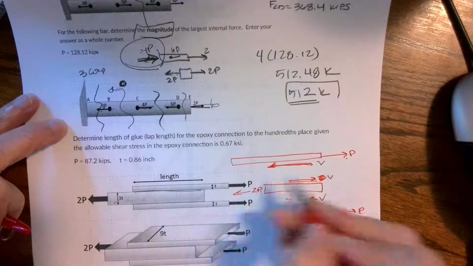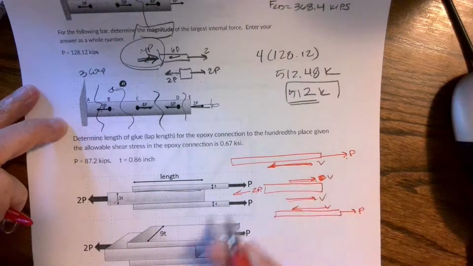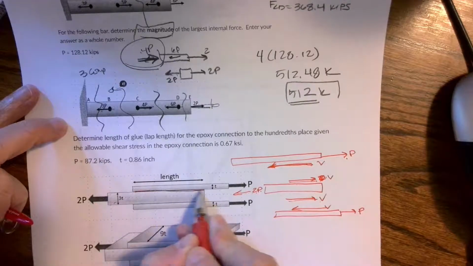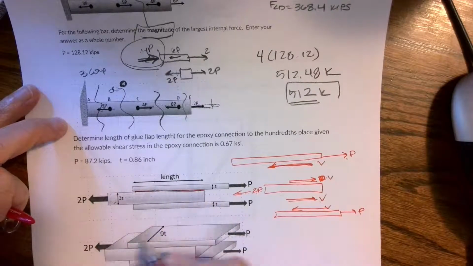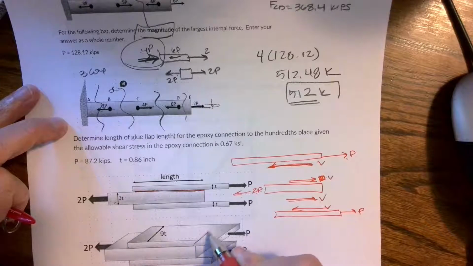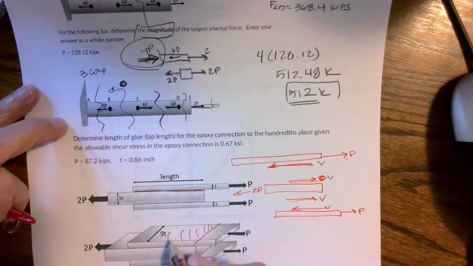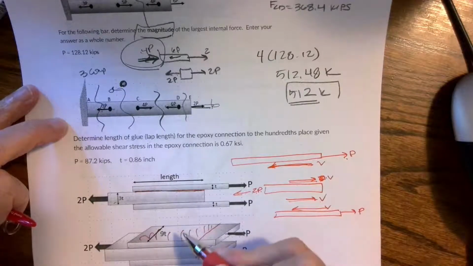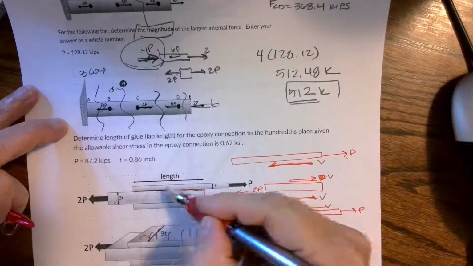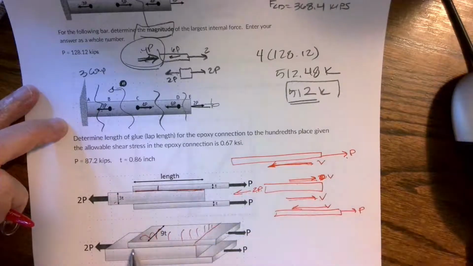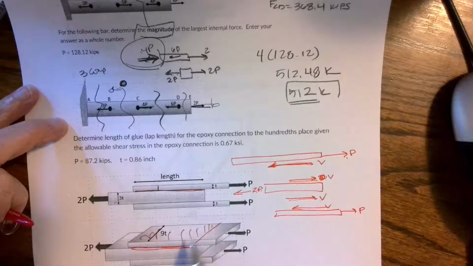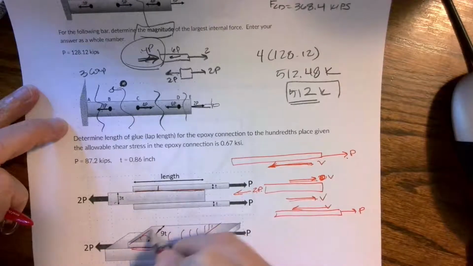So determine the length. So when I look at the glue, okay, the length, and then if I look at where it's actually glued, it's going to be this area that is glued. It doesn't matter the thickness. Okay, we're gluing between this area here, so it's going to be this direction and this direction.